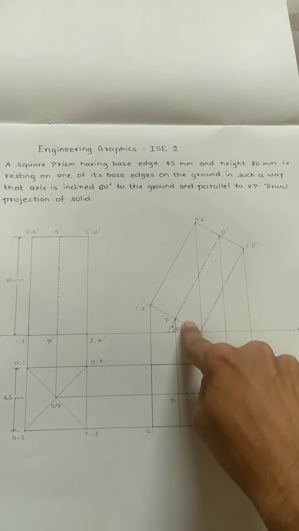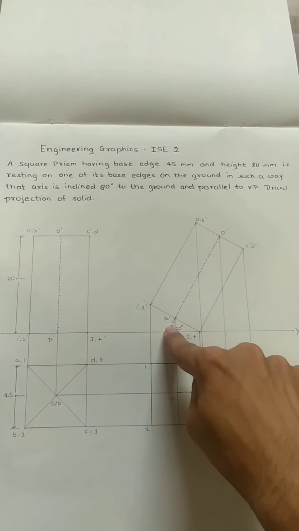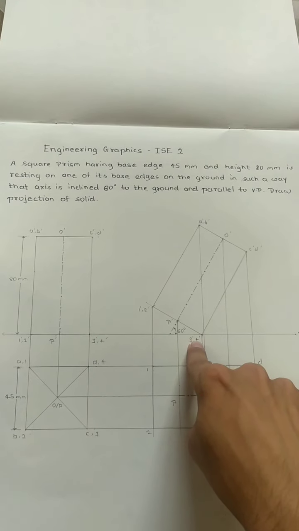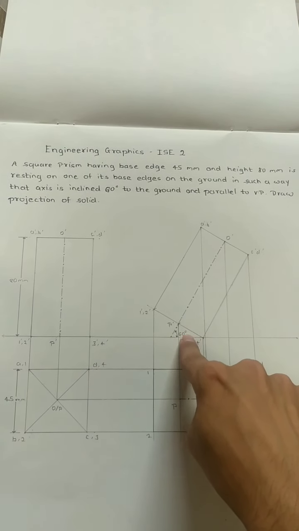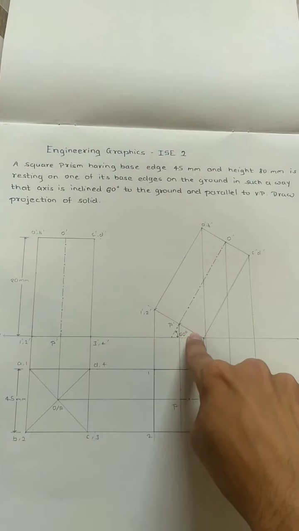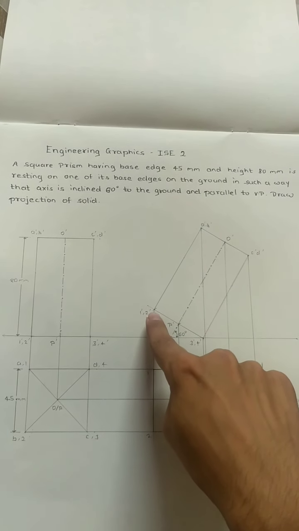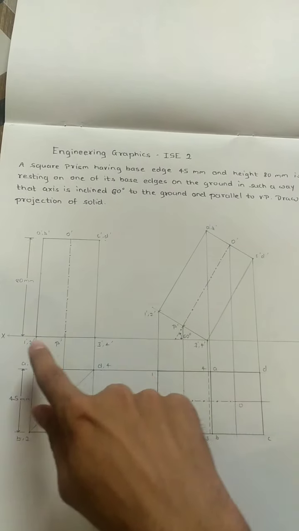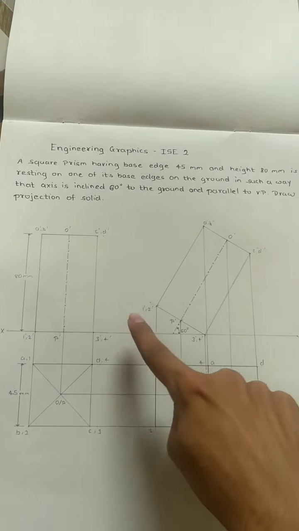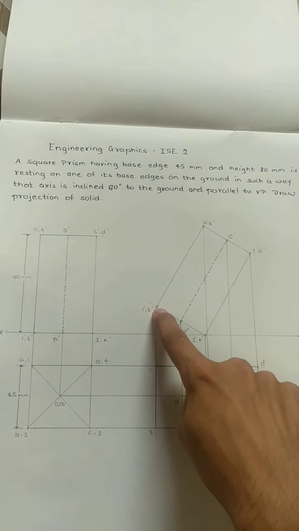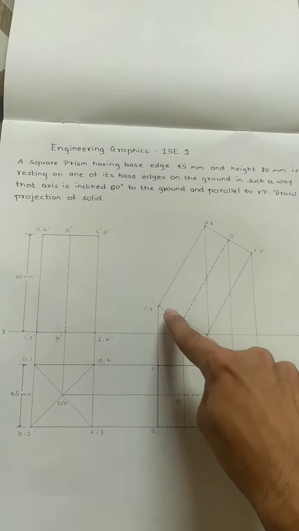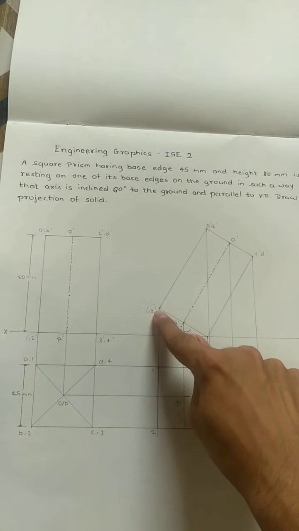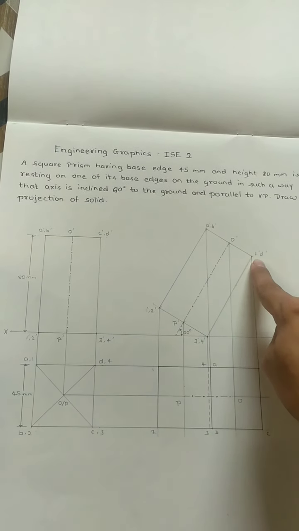As we can't directly draw a 60 degree angle for the axis, we will draw the base edge, that is 1 dash 2 dash and 3 dash 4 dash, at 30 degree, as 90 minus 60 degree is 30 degree. So we will first draw the base edge 1 dash 2 dash 3 dash 4 dash at 30 degree inclination to the XY line. Then perpendicular lines will be drawn above this line from 1 dash 2 dash and 3 dash 4 dash, and this will move towards a dash b dash and c dash d dash.